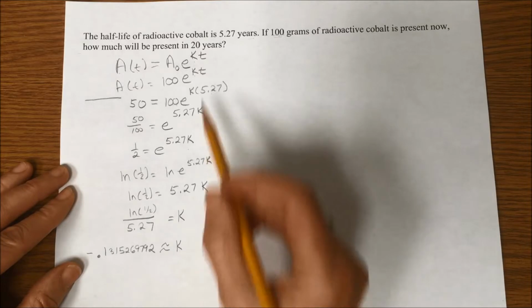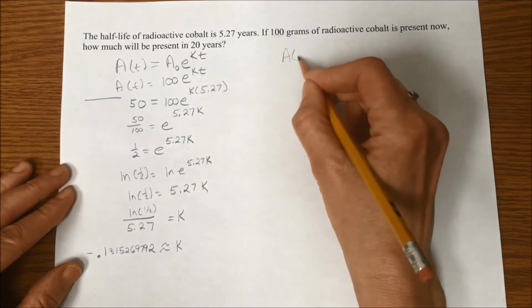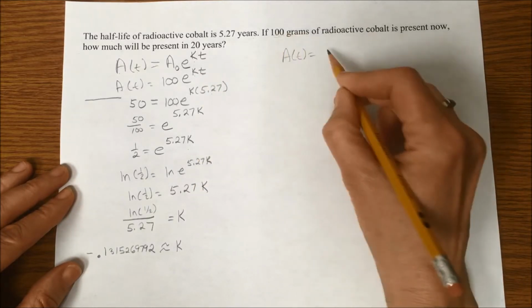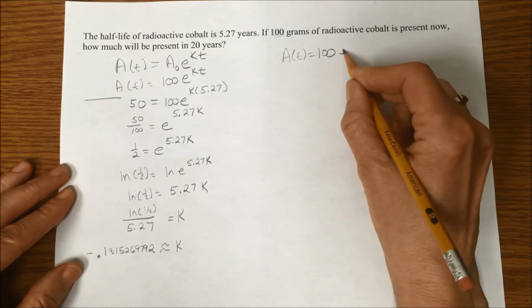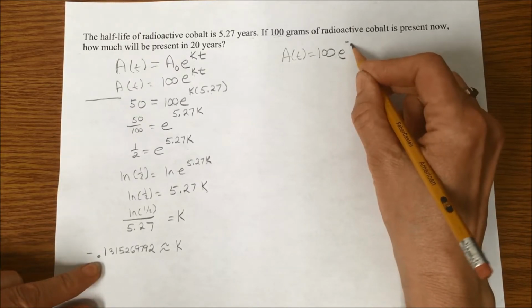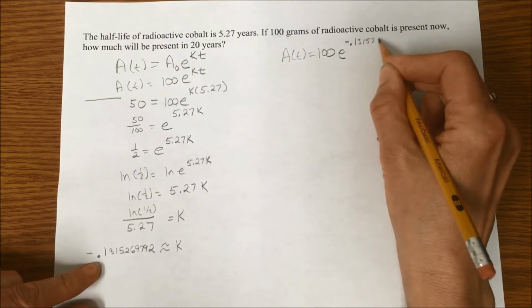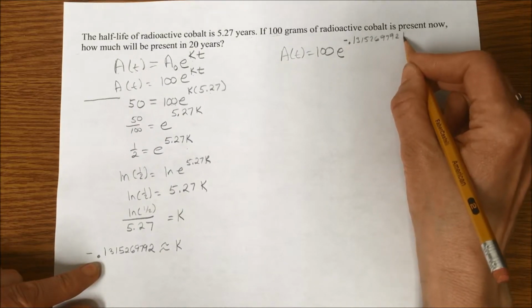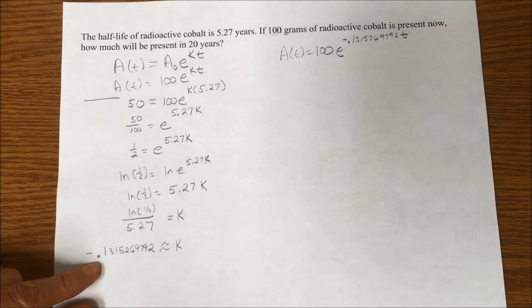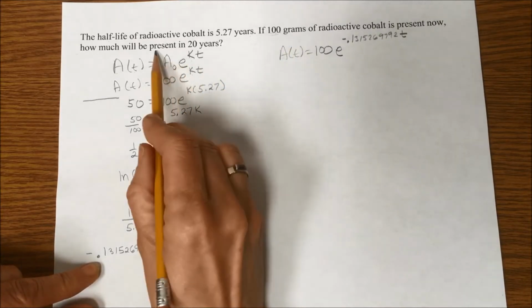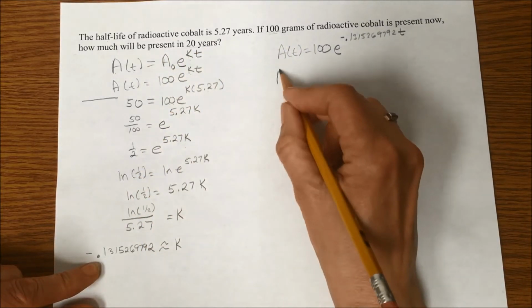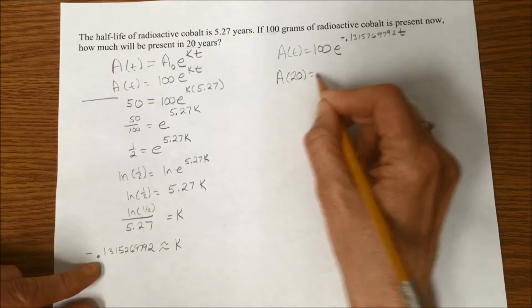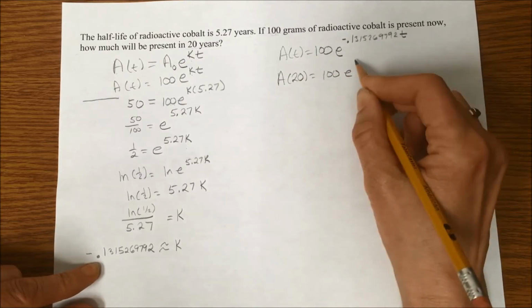So now if I take that and put it back into the equation, my overall equation is now, with my starting of 100, e to the, this number, times t, that is my k value. And now I can answer my question. 20 years, all I need to do is put in 20 for the time.